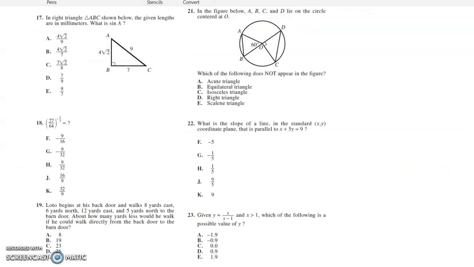Okay, here we have a triangle. It's a right triangle, and they want you to find sine of A. So you have A right here. You need to know sine is opposite over hypotenuse. This is the adjacent leg, if you need to know. Opposite is always right across from the angle. Hypotenuse is always right across from the 90-degree angle. And adjacent always touches the angle that you're referring to.